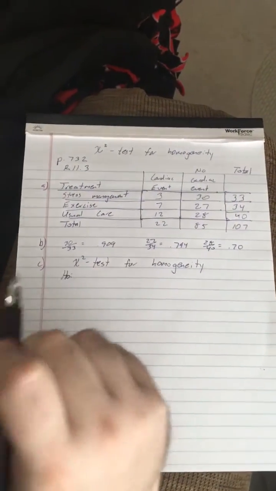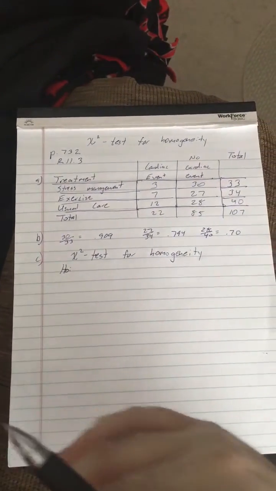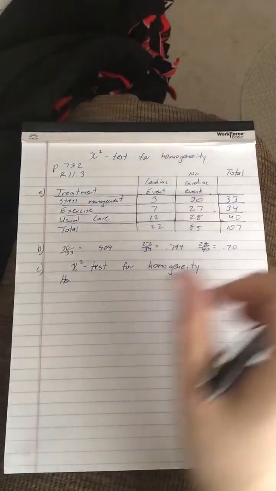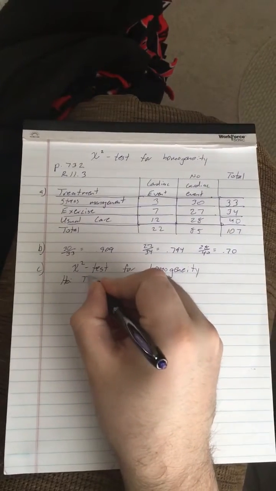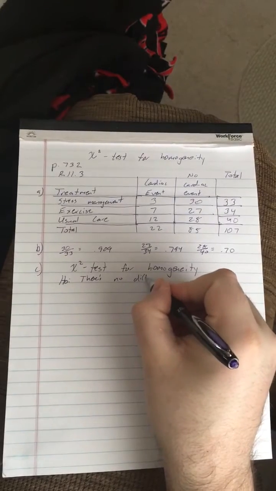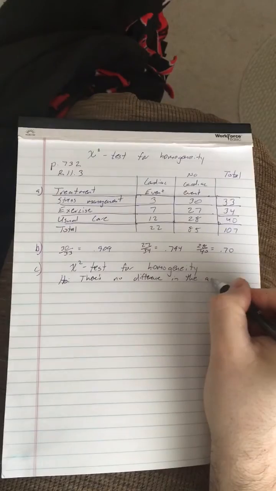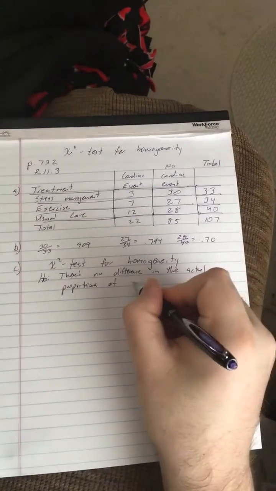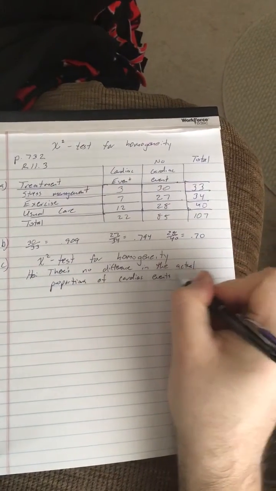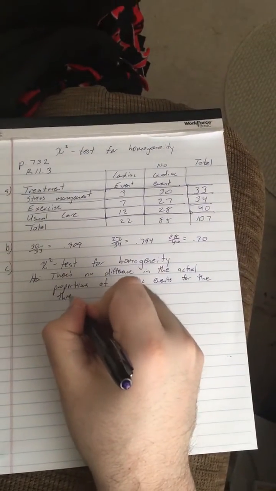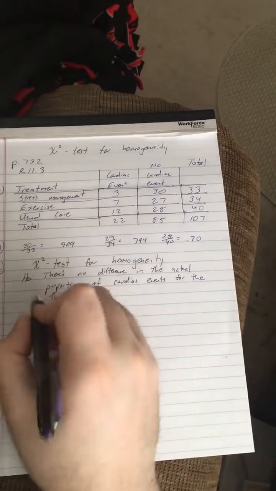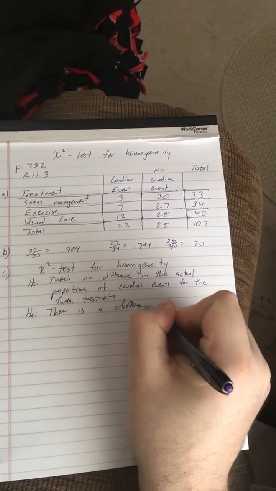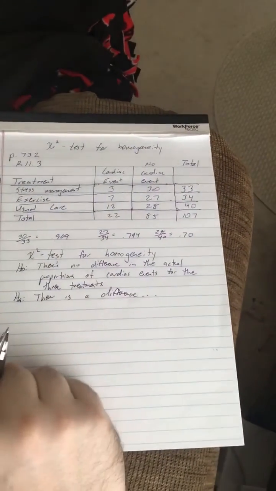Sometimes students have a hard time figuring out the null and alternative for these. You have to put it in context, because the book tells you what it is in generic form, that there's no difference in the proportions. The alternative is that there is a difference in the proportions. So in this case, we'll say there's no difference in the actual proportions of cardiac events for the 3 treatments. The alternative is that there is a difference. And just like we were doing earlier in the chapters, you don't have to finish that sentence.